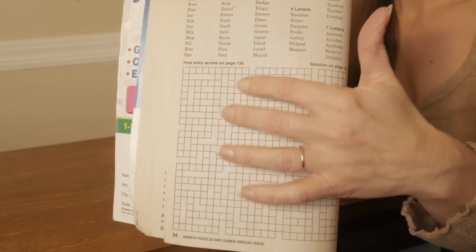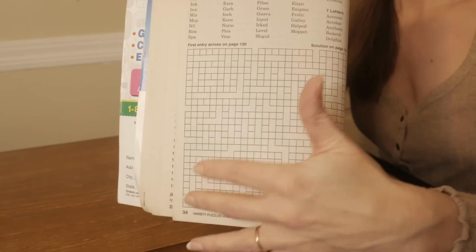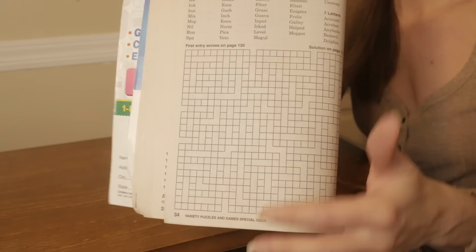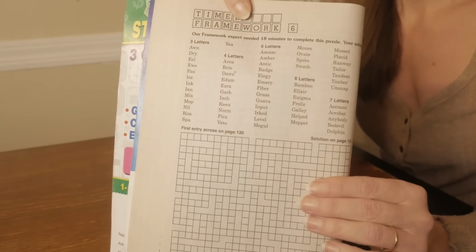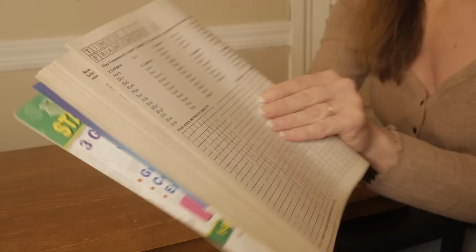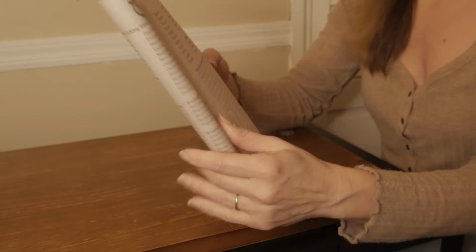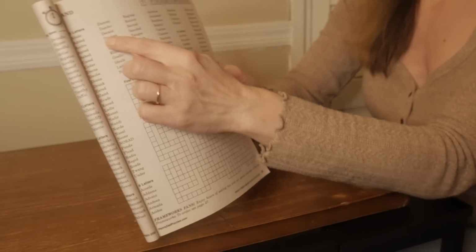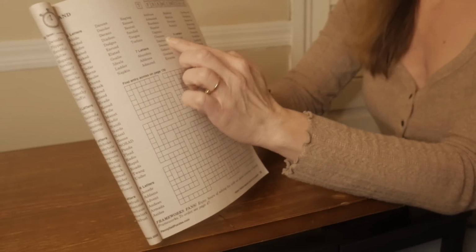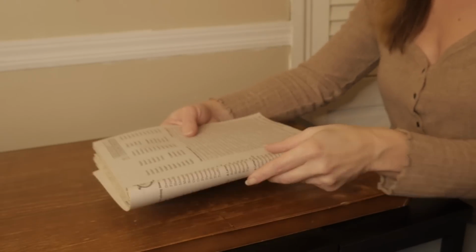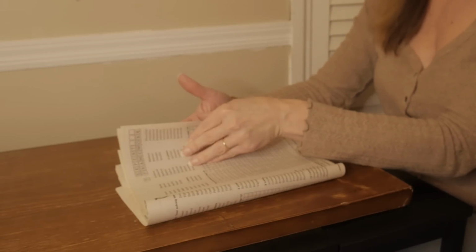This grid is larger, looks like. Looks like it might be kind of hard. I'll have to try one day. And this one is the same, numbers of letters in the word. Looks pretty tough.